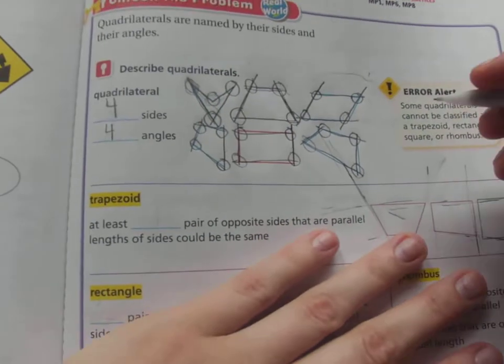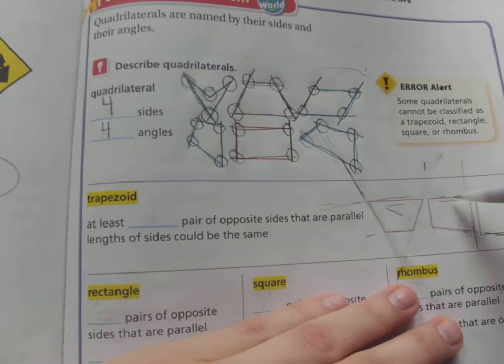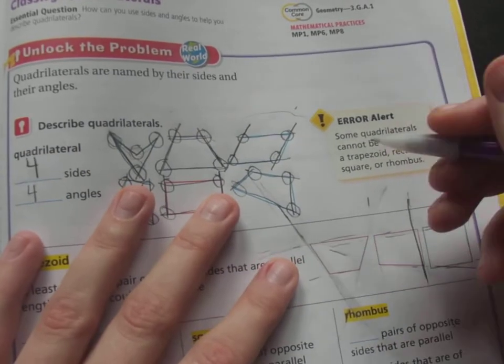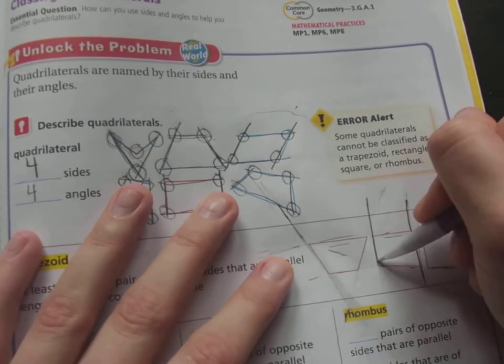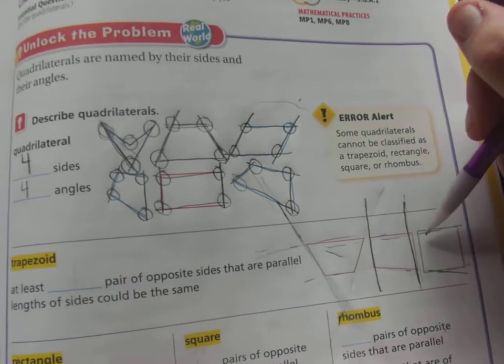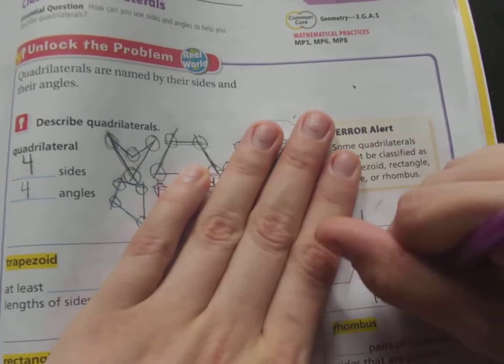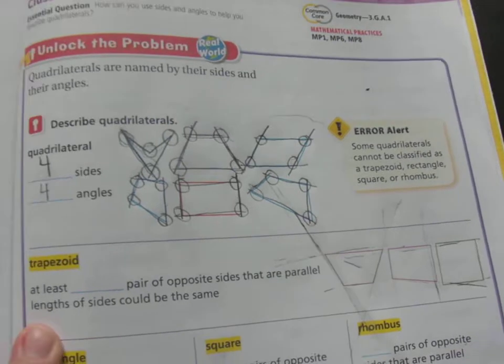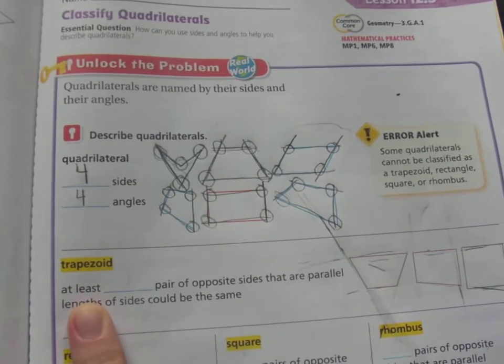All right, so we know that these lines would end up crossing like I just showed you, but these two sides would not cross. So I have one set here. Now, let's look right here. This shape is a little bit different. Why? Because it might have more than one set. But remember, our definition says at least.